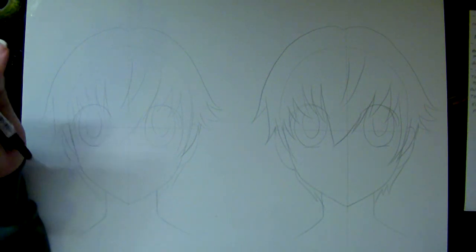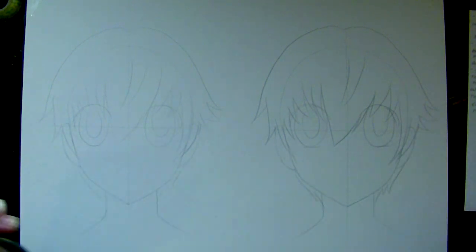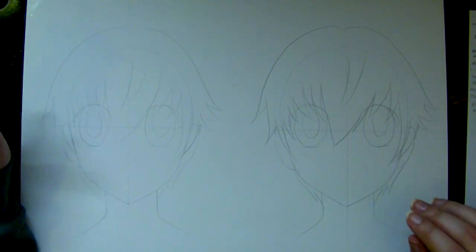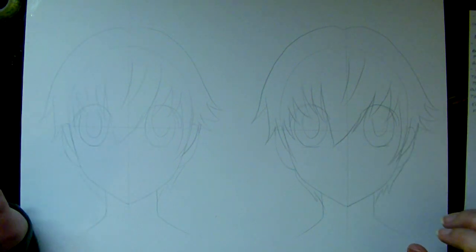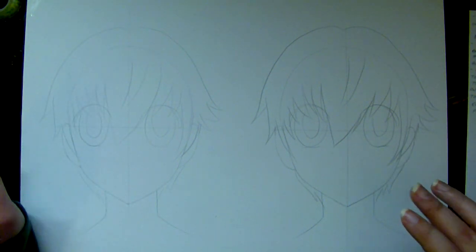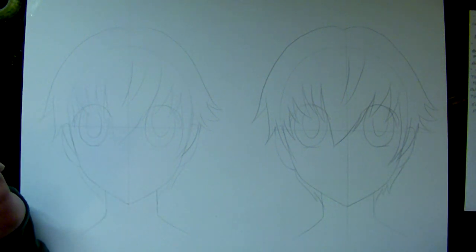Okay, let's start with the main differences between a female and the male face. I have deliberately chosen for them to be the same, so that when you see how different they can be by just using a few little tricks, you'll be really surprised.